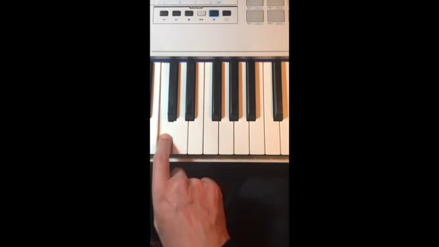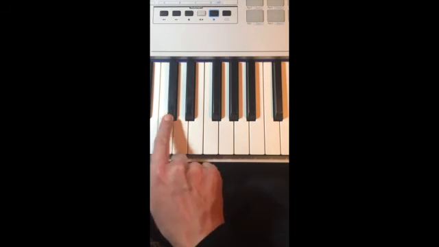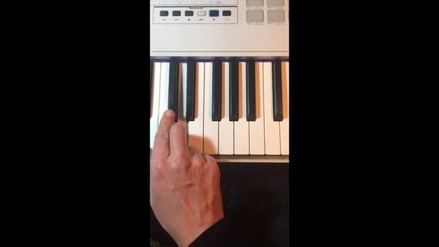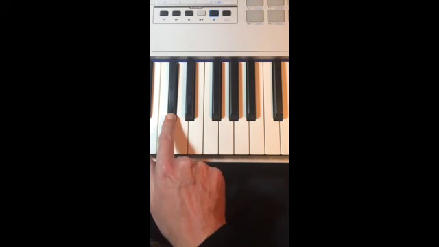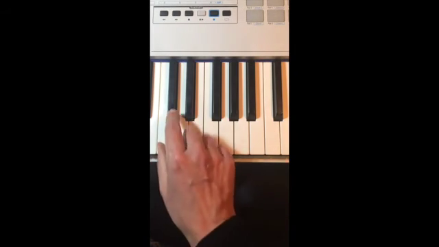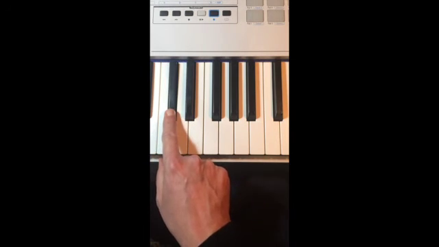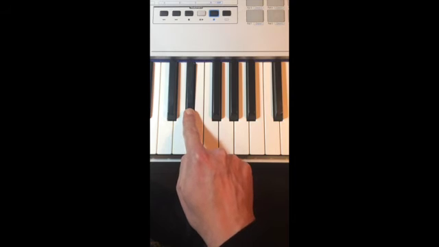So I could call this a C sharp, or if I went down, D flat. So C sharp and D flat are the same key on the piano. If I go through that, this can be C sharp or D flat. This can be D sharp or E flat.